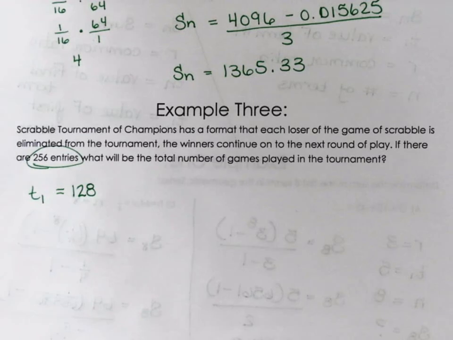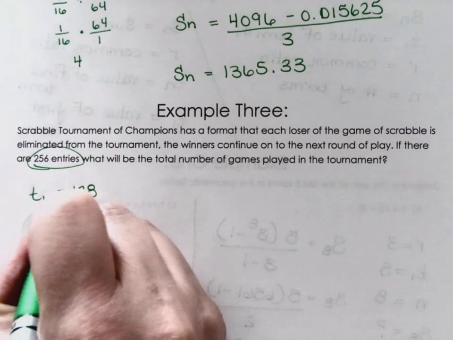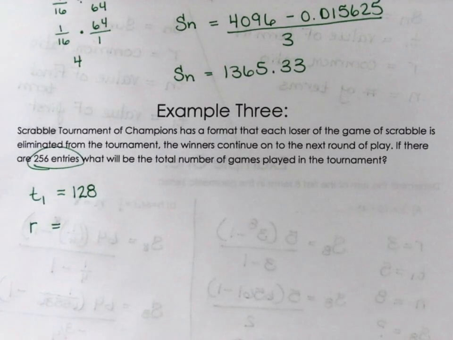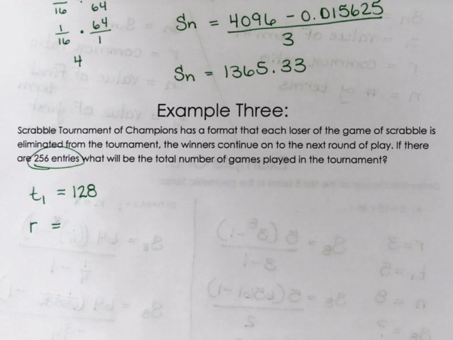Okay. What is your common ratio? Half, divide by 2. Because what's happening? It's sudden death, right? All the losers get eliminated. You're out. So my common ratio is divide by 2, but ratios are always multiplied. So how do I change a divide by 2 into a multiply? Multiply by 1/2.